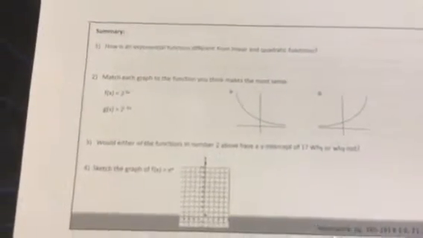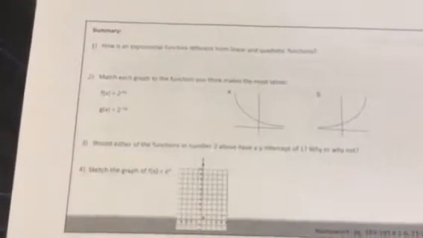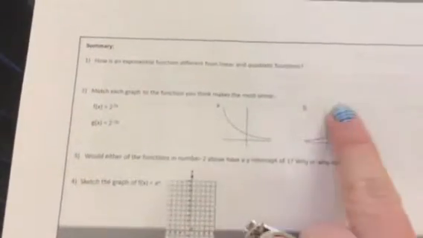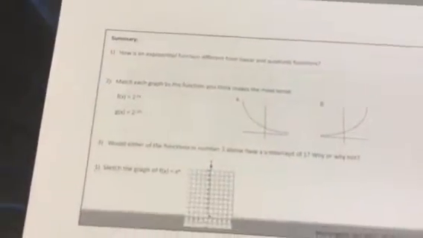Number 2, right? It would make most sense that 2 to the 0.5x would be b, because we have a positive exponent, so we're going to be increasing. And 2 to the negative 0.5x would be a, because with the negative exponent, we're going to be decreasing.